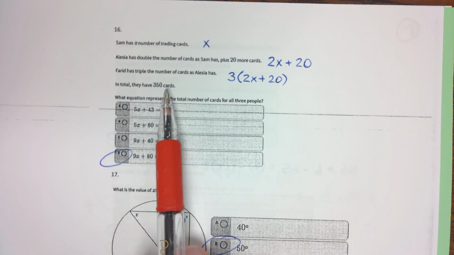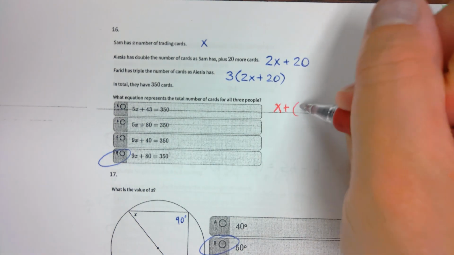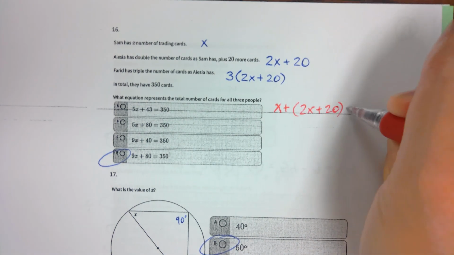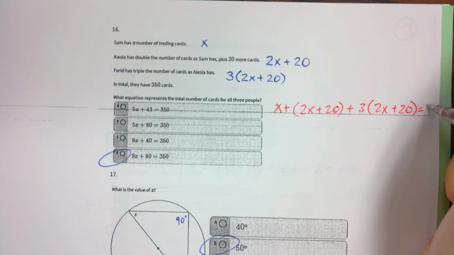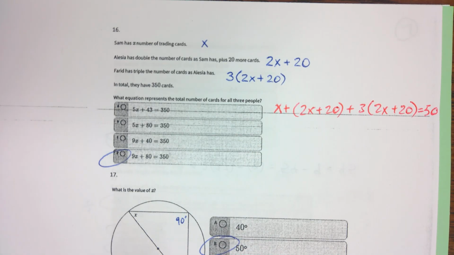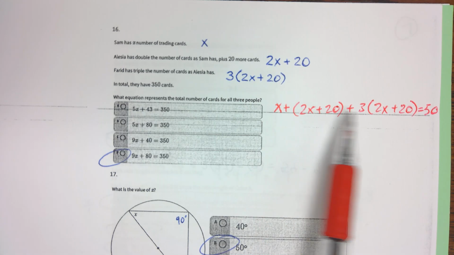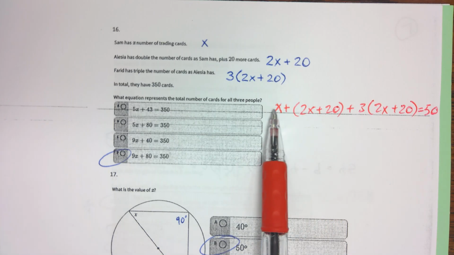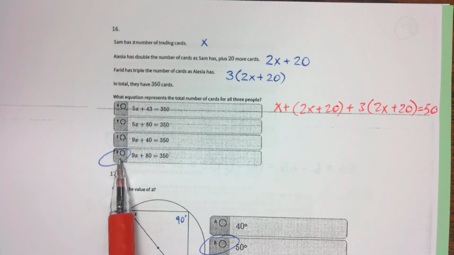Total, they have 350 cards, so you have to do x plus 2x plus 20 plus 3 times 2x plus 20 equals 350. A lot of the time, people miss this first x right here. They forget about Sam. So don't forget about Sam. You have 3 people, so you should have 3 polynomials. And then when you group like terms, you'll see that you have the answer right there.